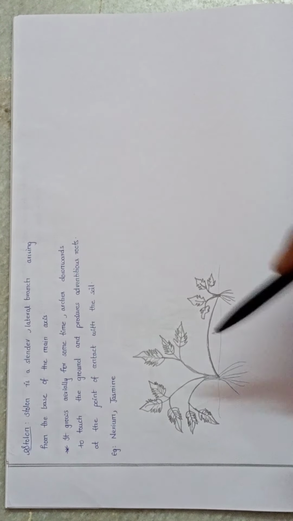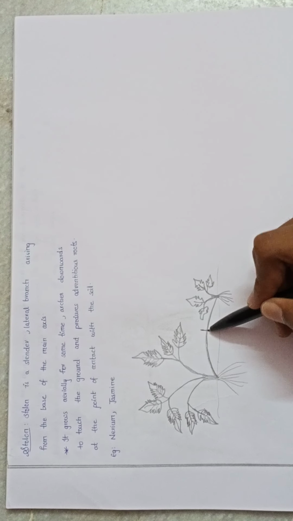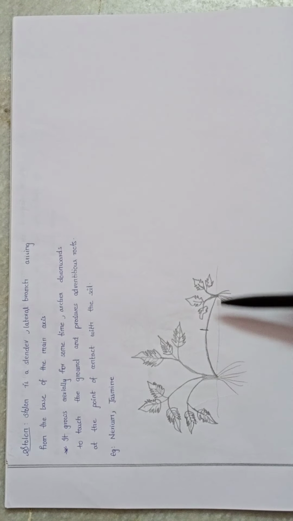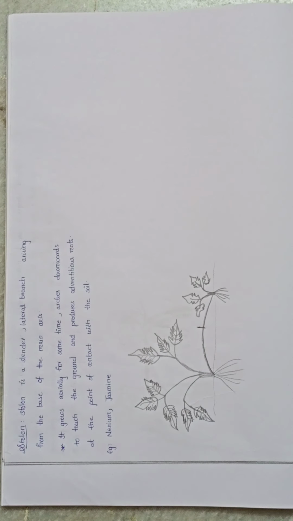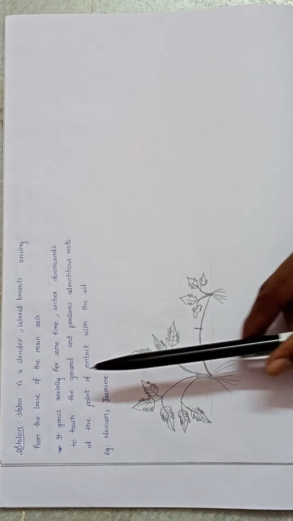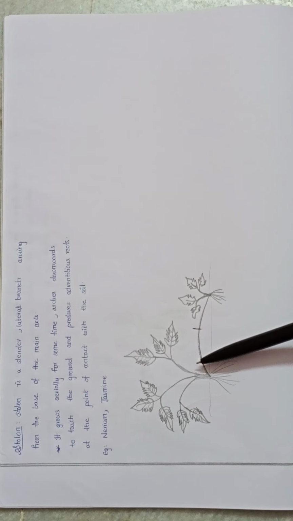When these get detached, they grow into an individual new plant. Here this helps in vegetative reproduction. This is also an example of vegetative reproduction we commonly see in jasmine and nerium.